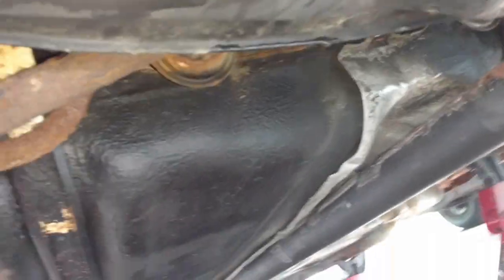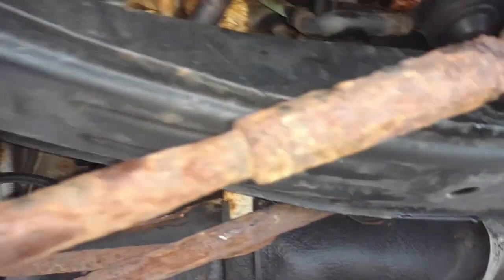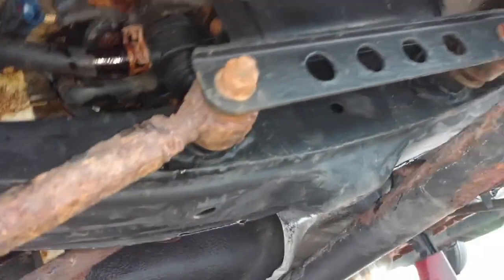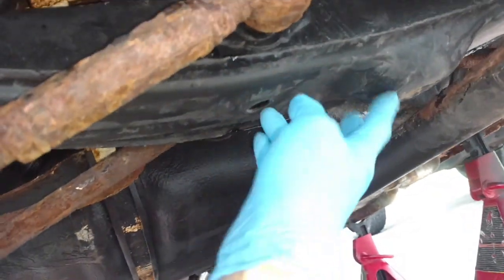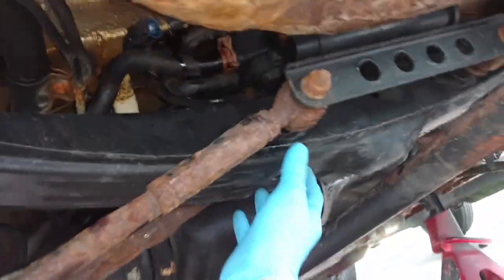Okay, now the charcoal canister is located here. This is the gas tank, and these are the two rear control arms, and this is the rear cross member. Right above this cross member, see this? Yeah, behind it. Very tight place, very hard to access, but it's not impossible.